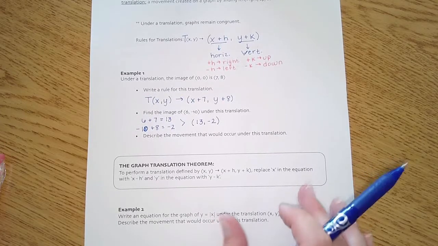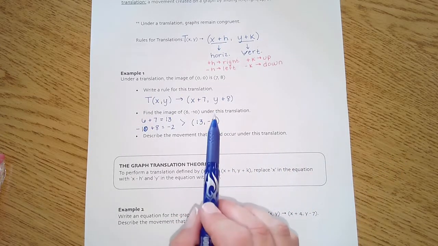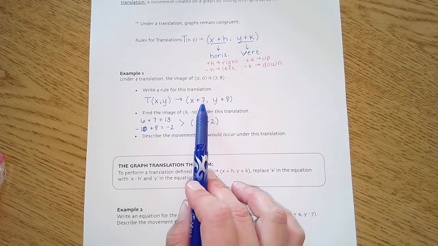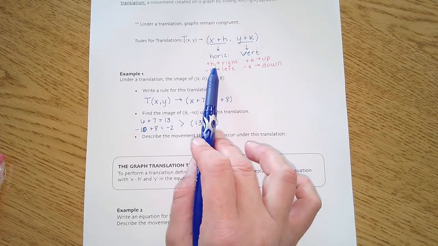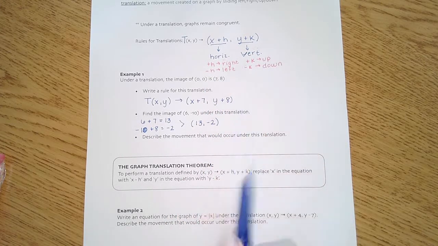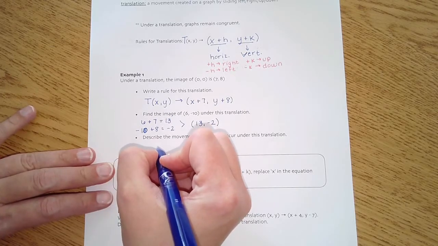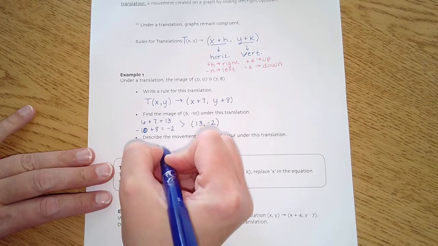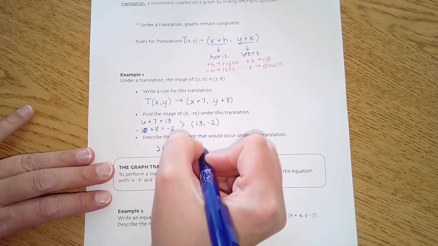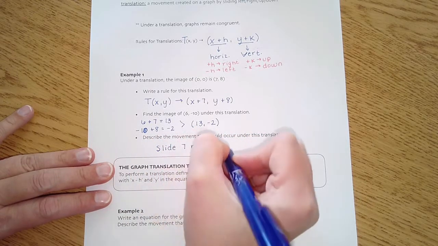So now let's describe the movement. Let's go back up here to our rule that we wrote. If I'm taking all of the x's and adding 7, that's going to move me 7 spaces to the right. And then adding 8 to the y's is going to move me 8 spaces up. So I would say slide 7 right, and 8 up.